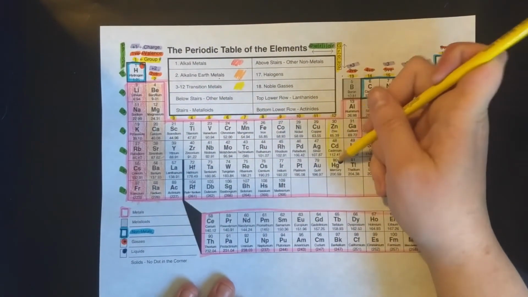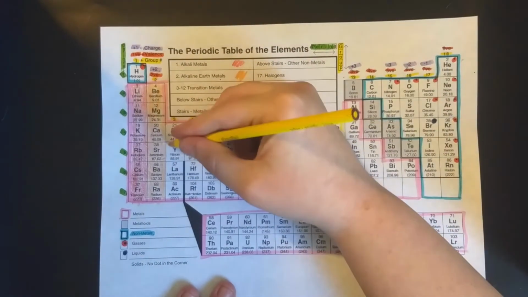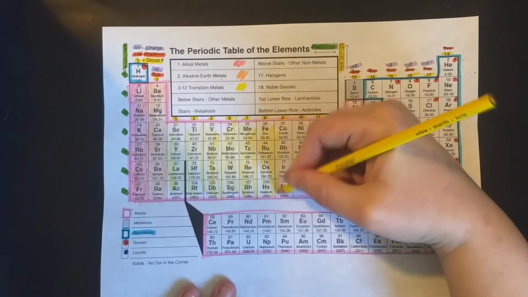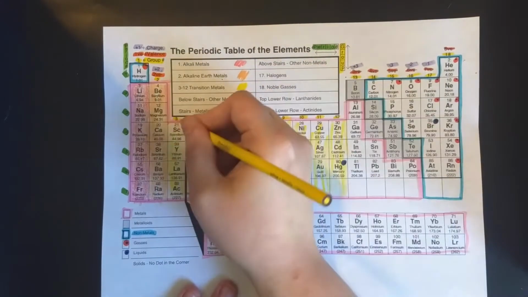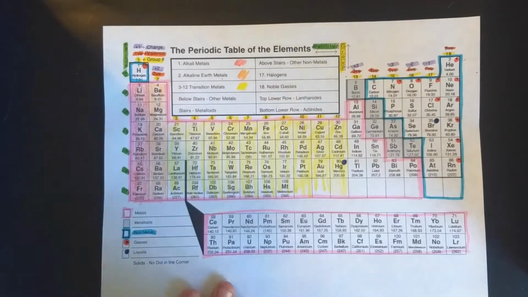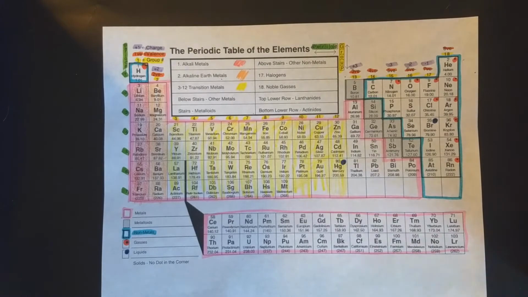So it's going to go all the way up. If you notice how this drops down a little bit, it's going to go all the way across, like that. This whole section is the transition metals. Okay? Transition metals are very good conductors and they have high luster, so they're very shiny.